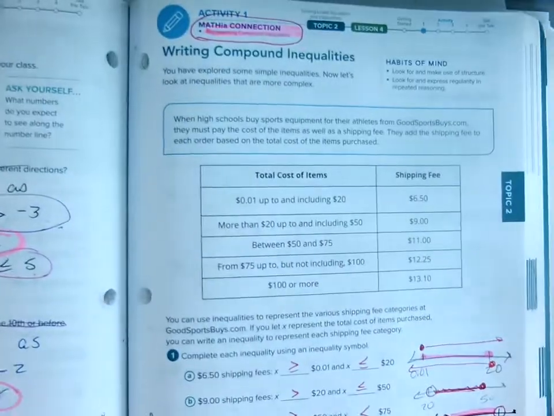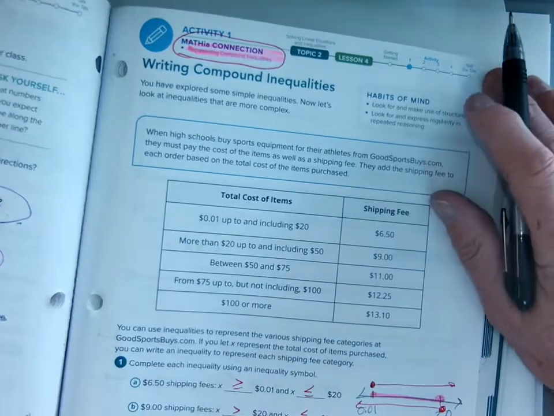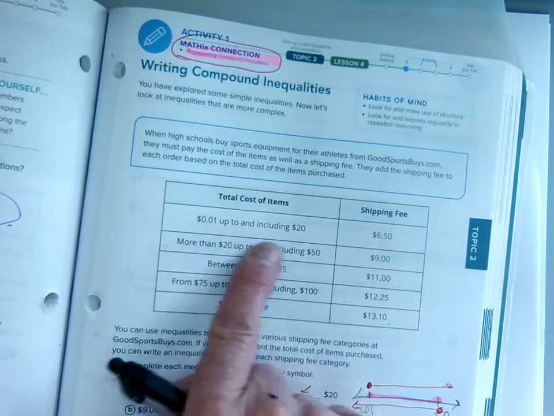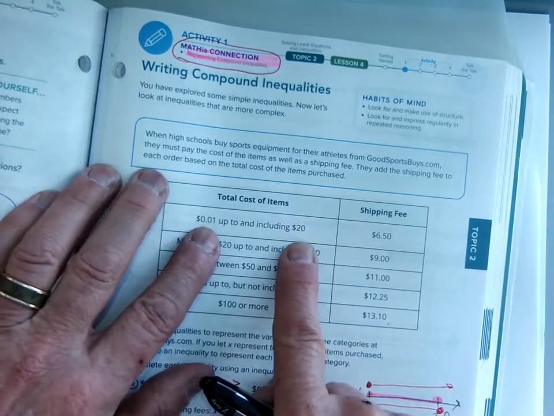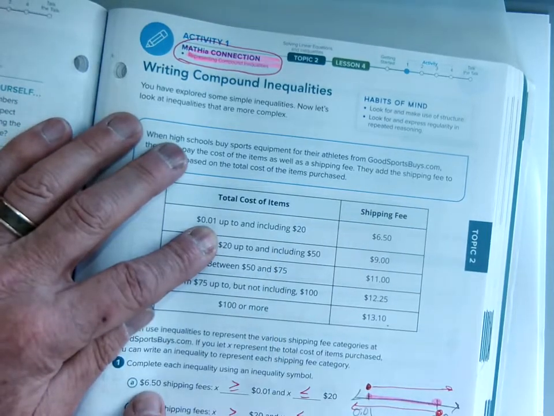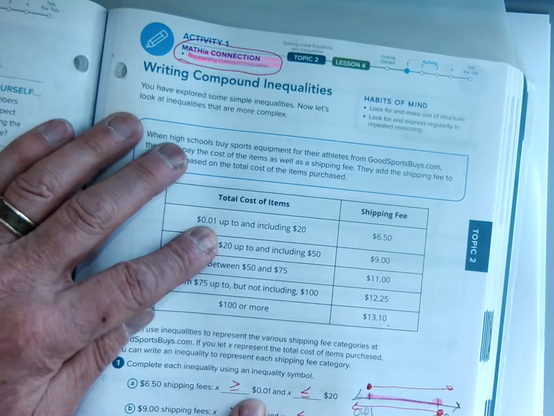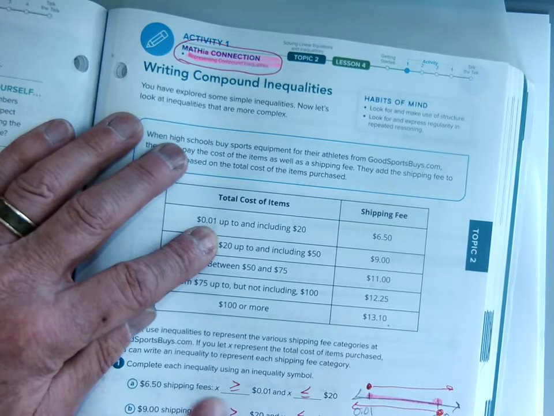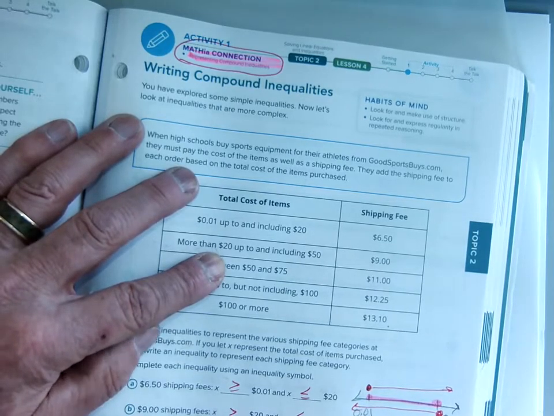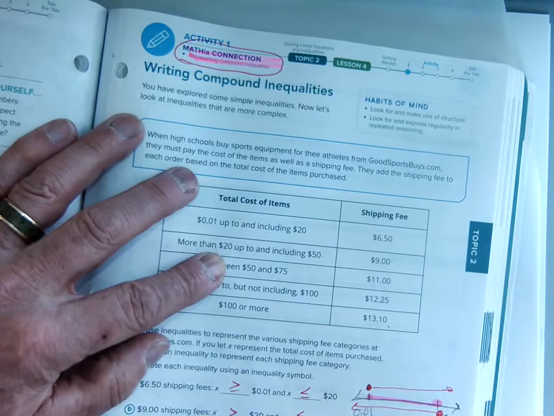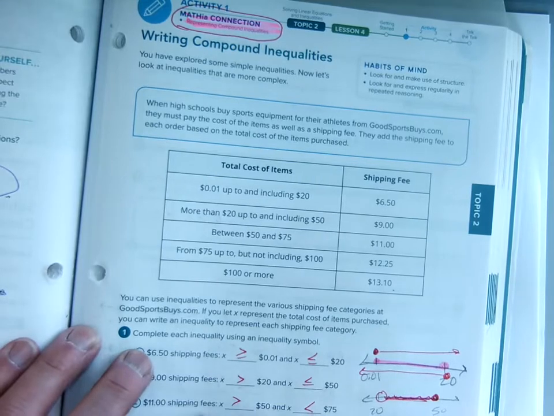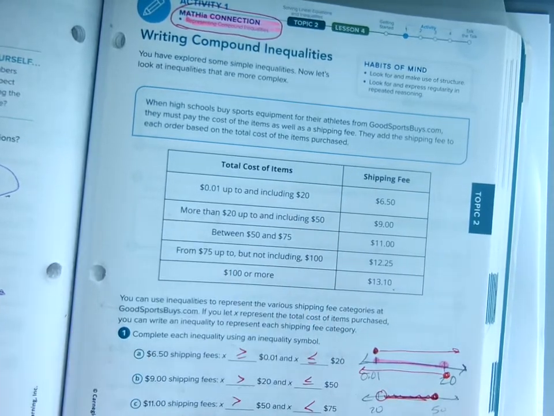So then we get this activity. They're talking, okay, well, we have to pay a shipping fee. These are my shipping fees if the package is worth this much money. So between 1 penny to $20, we'd have a shipping fee of $6.50. So that means that if it's greater than 1 penny but less than or equal to $20, we pay the shipping fee, okay? And then if it's more than $20 but less than or equal to 50, that's the next one, okay? And then we'd pay $11 shipping fee if it's more than 50 but less than $75.